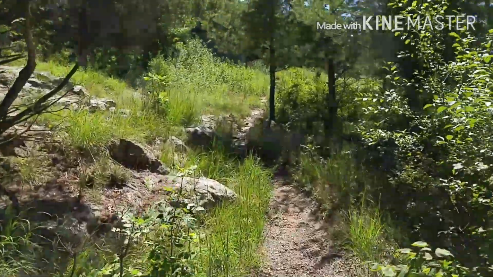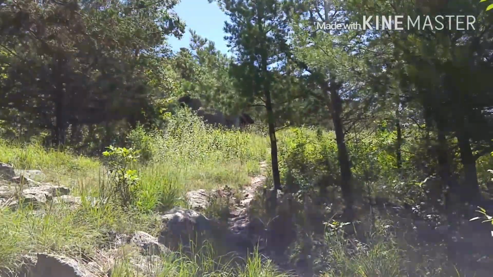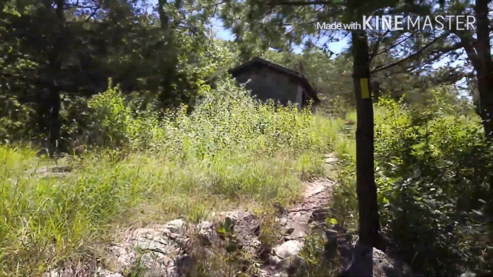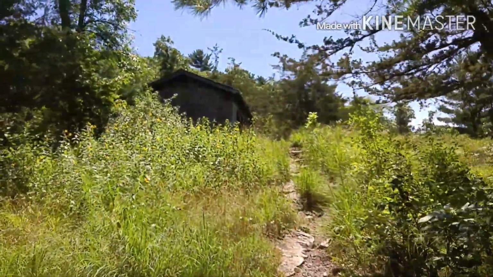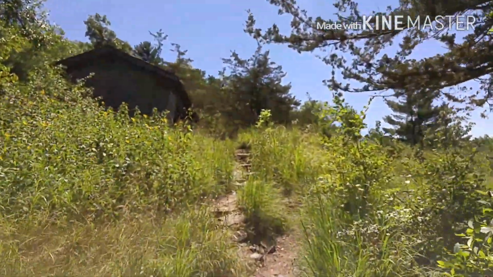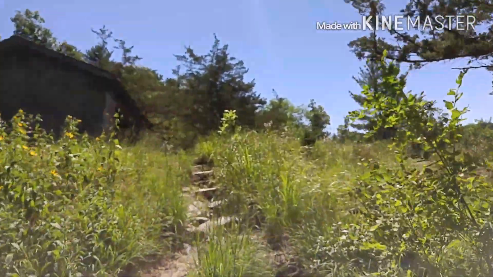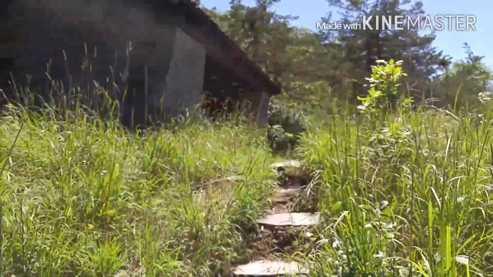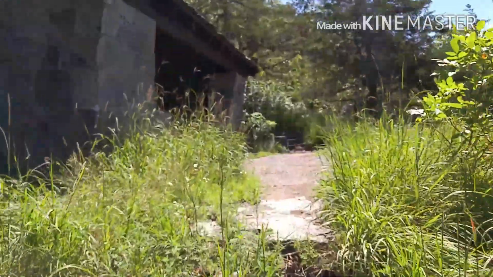Let it focus in here. There we go. And I think that's it. So let's see what this thing is. I don't know if it's really a cabin or what it is, but fixing to check it out. Wonder if it's just a generic shelter. Oh, that's what it looks like. Cool.